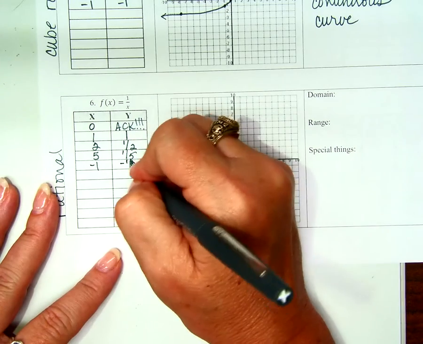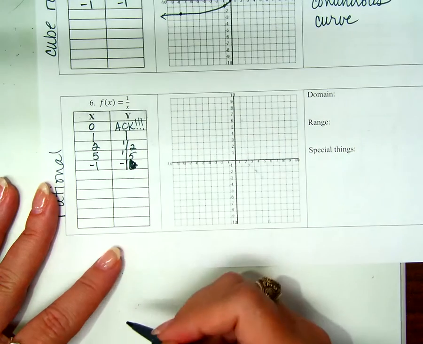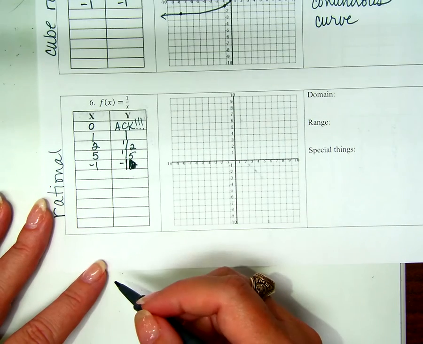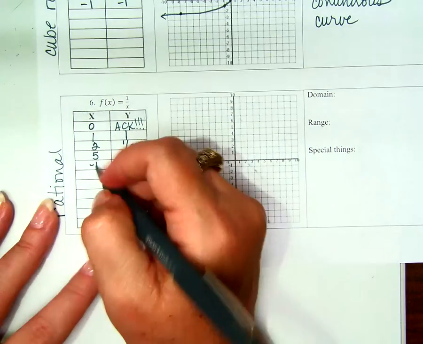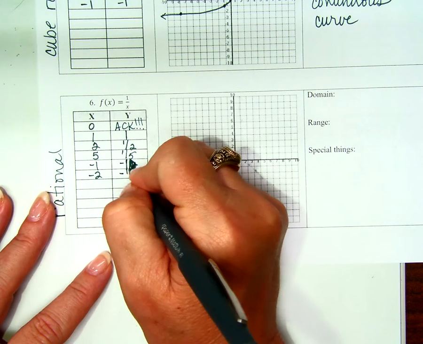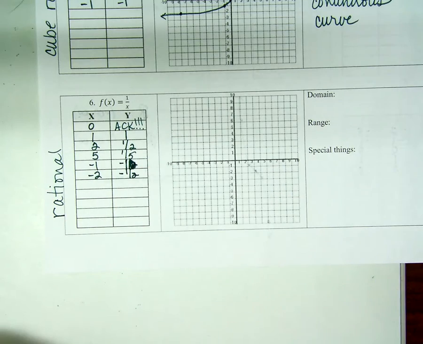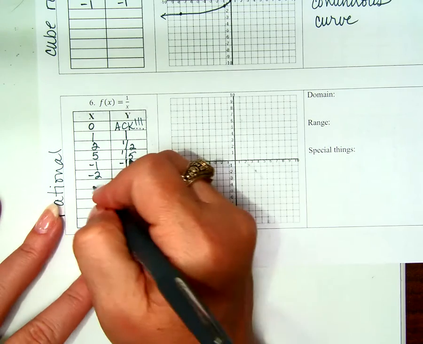Excuse me. It's just -1. I'm already telling you the answer to the next one. Sorry about that. -2. Okay. Oh, that one's -1/2. Sorry about that. What do you think we ought to try next? -5. I'm okay with that.